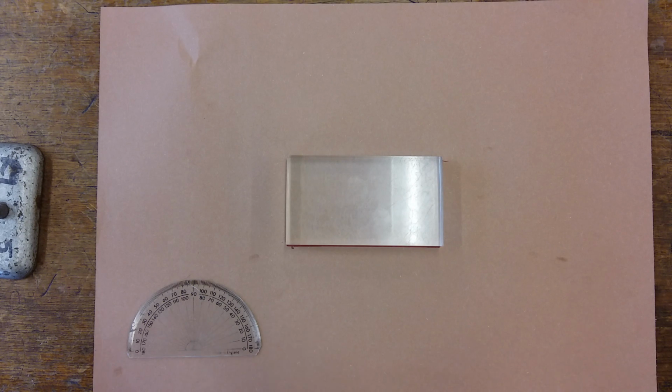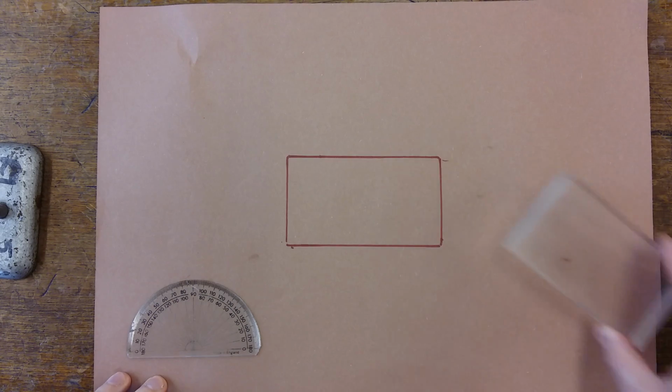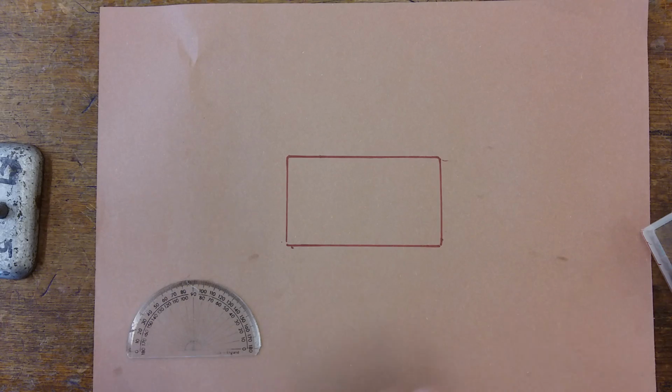This experiment is basically all about measurements and angles. To start with, put your Perspex block on the piece of paper and draw around it, as you can see. You also need to add a normal line.